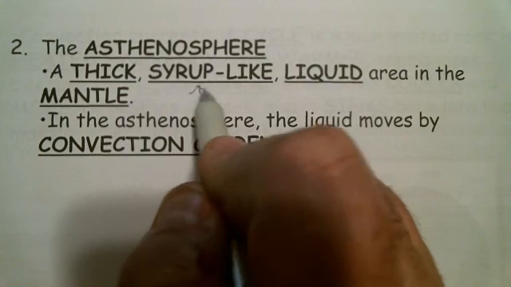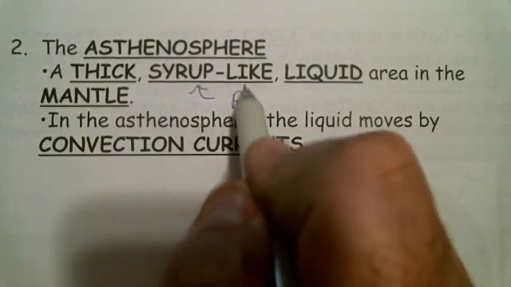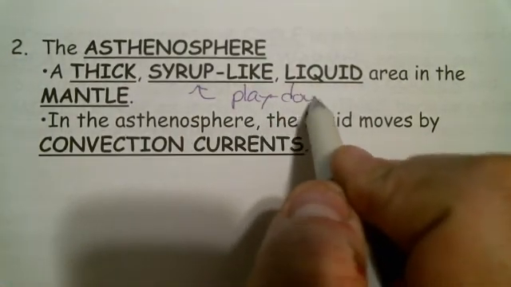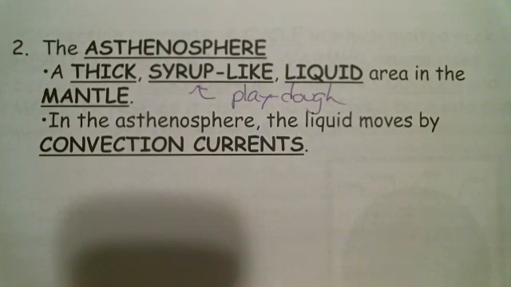Instead of syrup, I would prefer the idea of Play-Doh. To me, Play-Doh holds its shape better. Syrup doesn't really hold its shape, and these rocks in the mantle would hold their shape until you press on them. But some people call it syrup-like, and we'll go along with that.